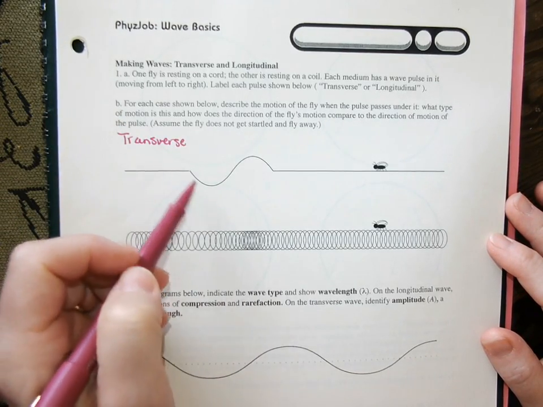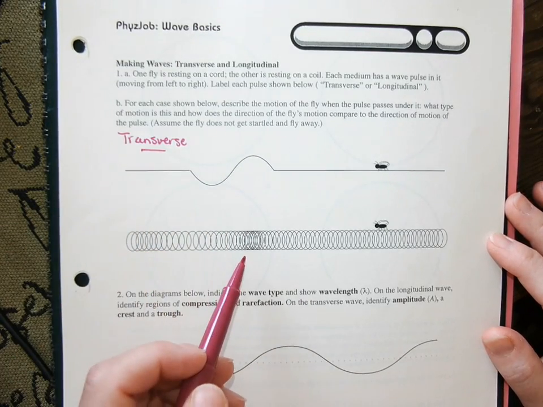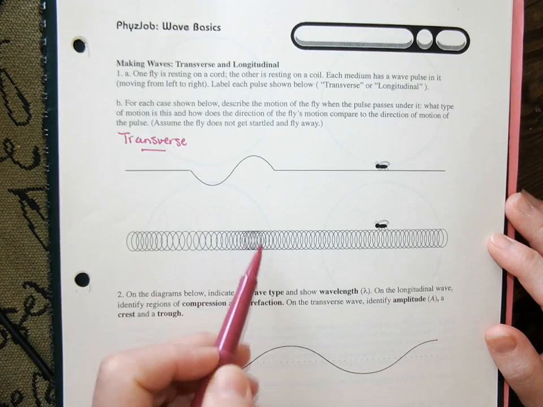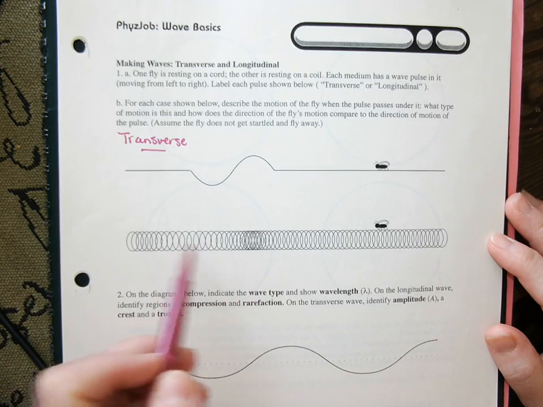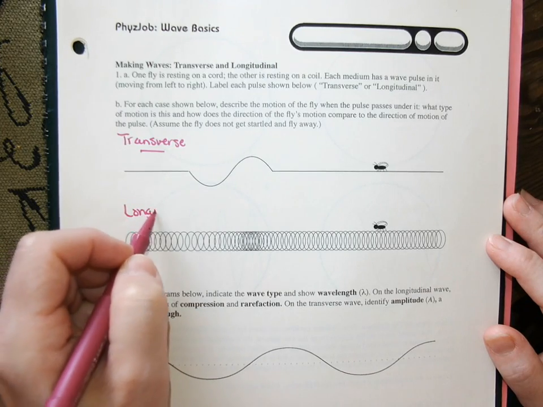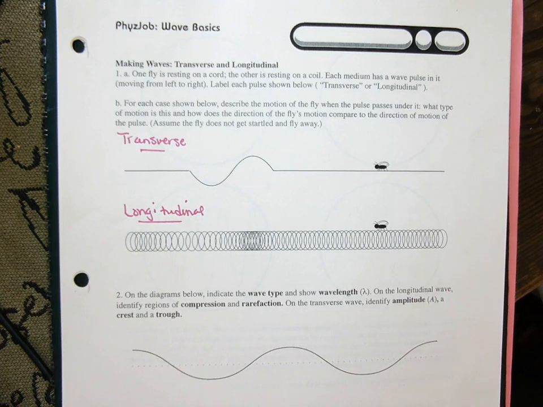This is how light moves, for example. Light is a transverse wave. This second example that looks like a slinky, you see this part here is pretty bunched up, this part here is stretched out. This is an example of a longitudinal wave. And sound is the one example of longitudinal waves that you're going to want to know.